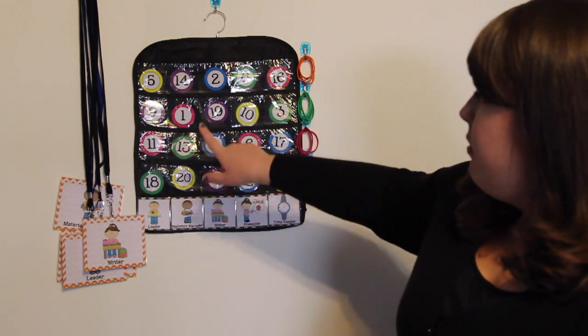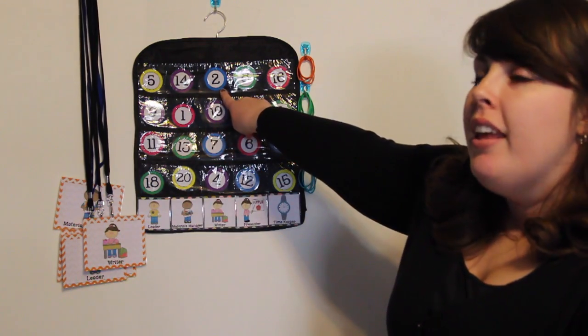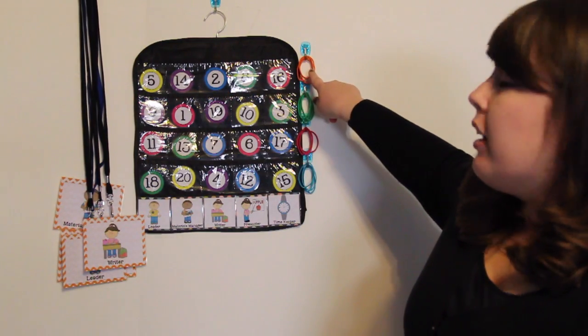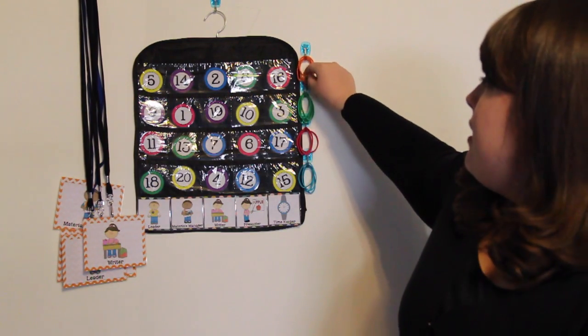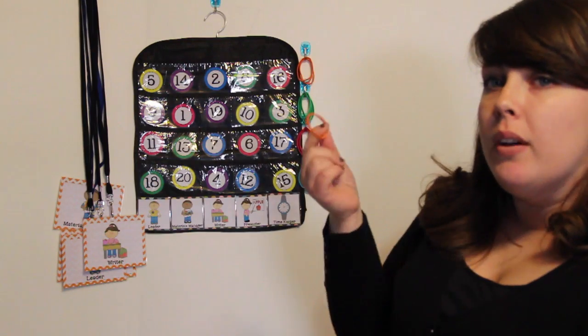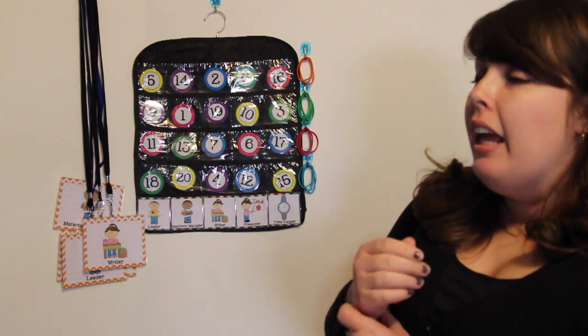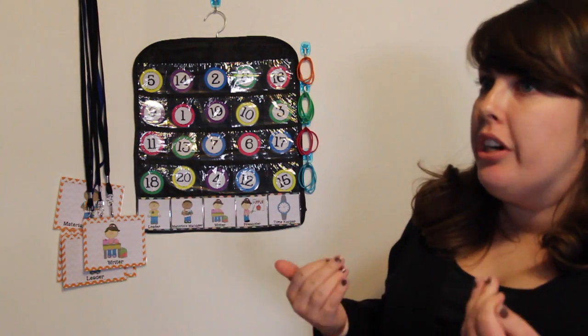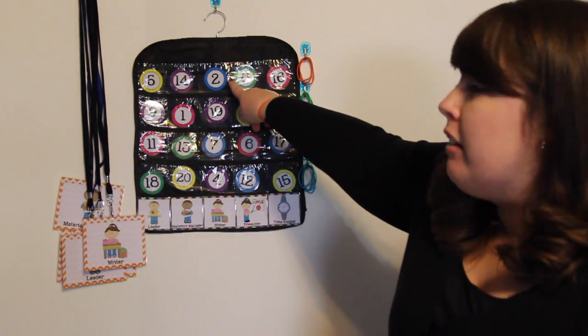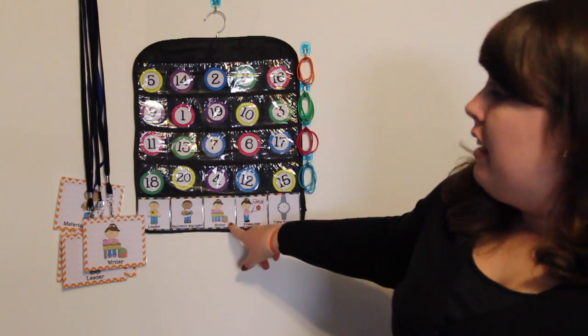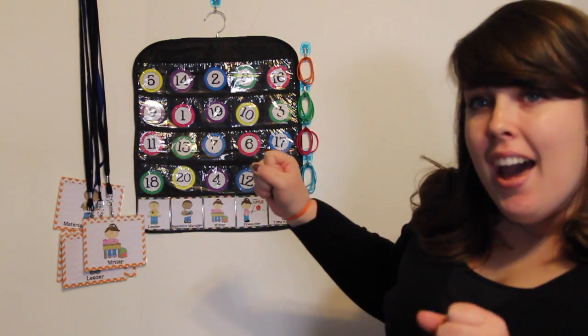So say my number is 2. I'll look up and I'll find my number, which is right here, and I'll look across to see what color group I'm in. So I see that I'm in the orange group, so I take a bracelet and I just put that on. Now I want to know what is my role during the group. So I find my number again and I look down and I see I'm the writer, yeah!